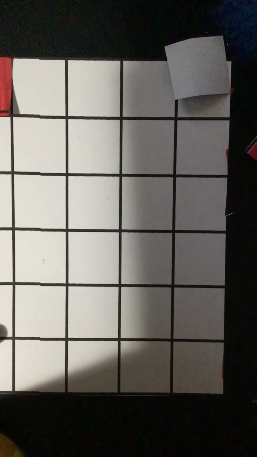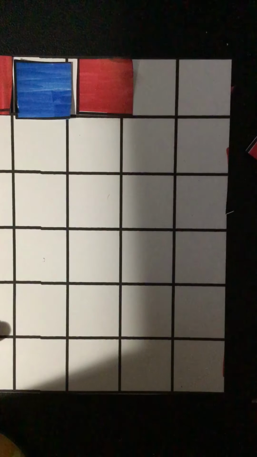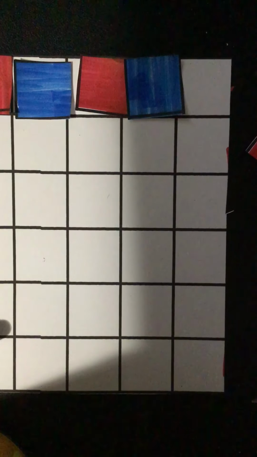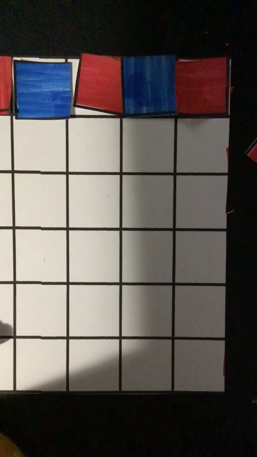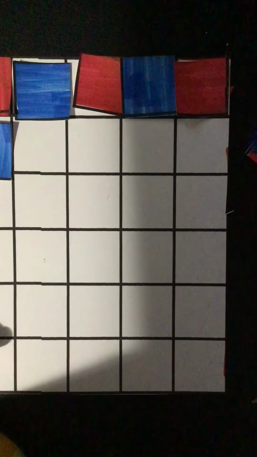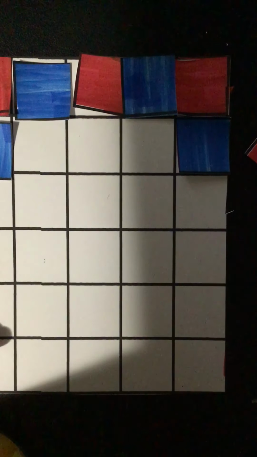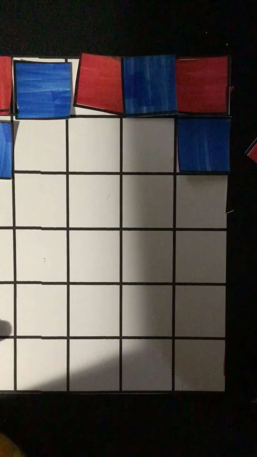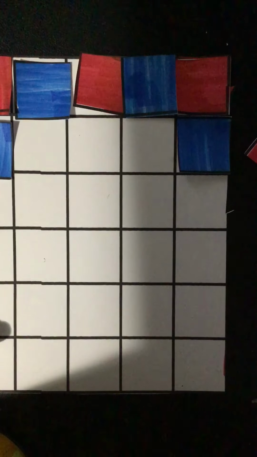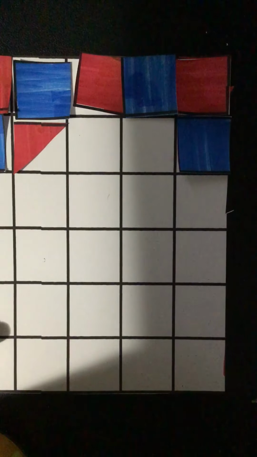So I'm going to do red, blue, red, blue, red. And then down here I'm going to do blue. And then I'm going to put another blue one over here. And then I'm going to add a triangle here. Okay, so that would be a tessellation.